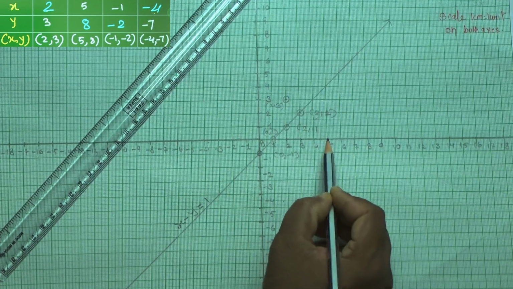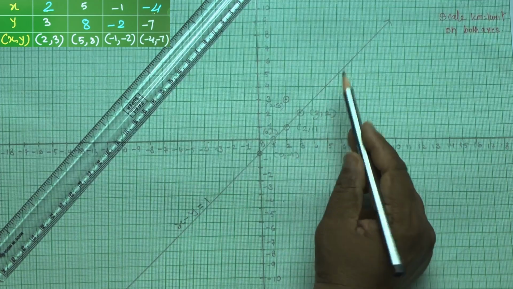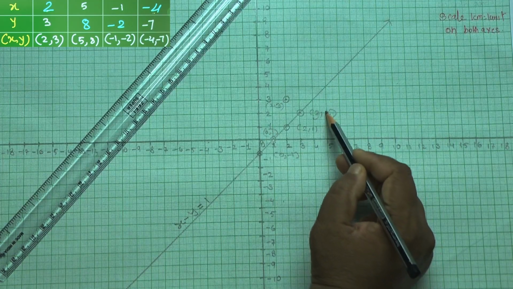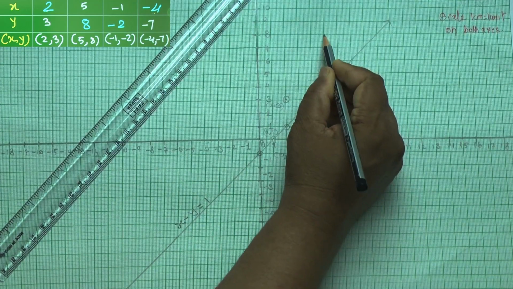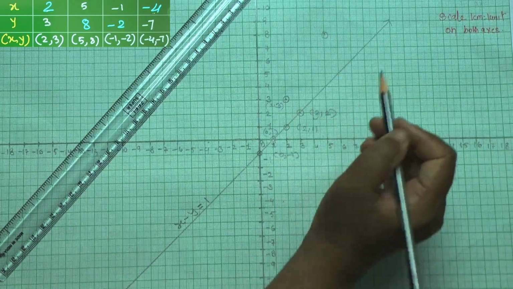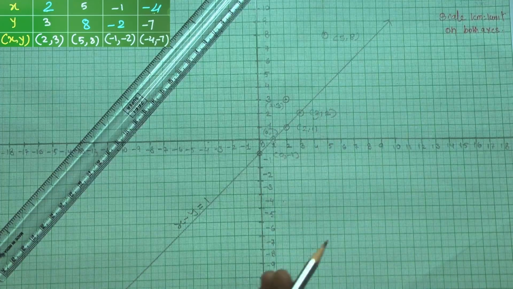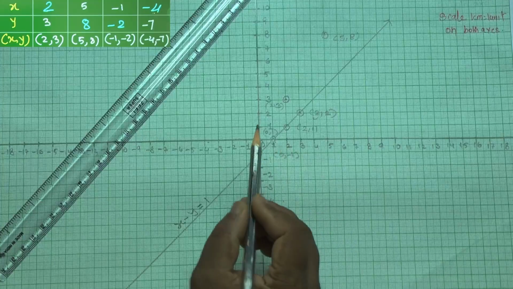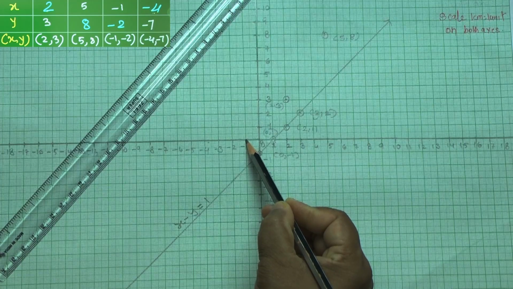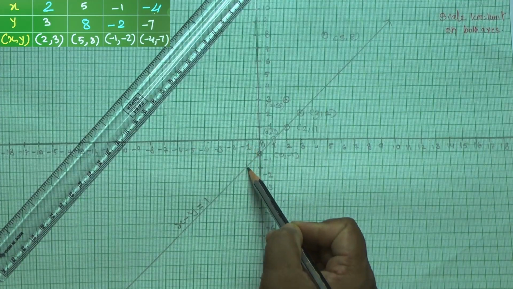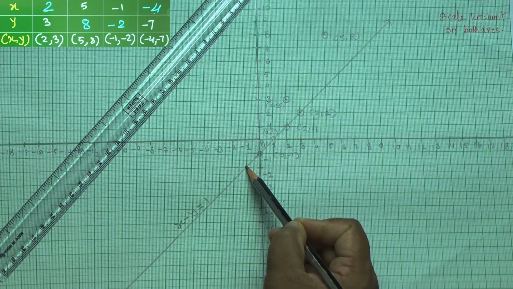So, 5 on x axis and 8 on y axis. So, from 5 I will go plus 8 up, not down. 1, 2, 3, 4, 5, 6, 7, 8. This is my coordinate, children, that is 5, 8. Next one is minus 1, minus 2. Minus 1 on x axis, children, and minus 2 is there down. Minus 2 on y axis means I will move down, not up. Minus 1, minus 2 on y axis. This is my point.